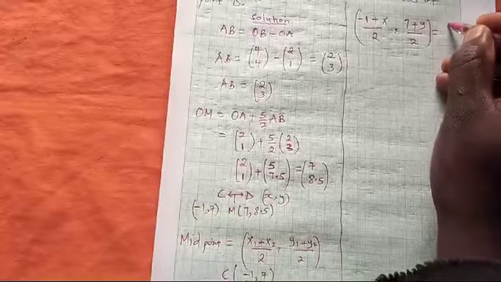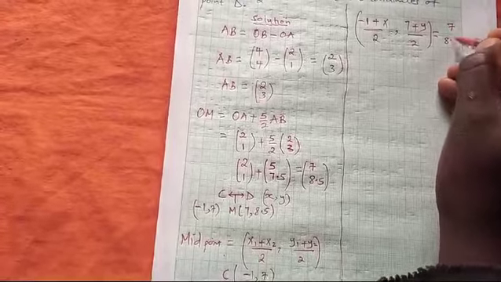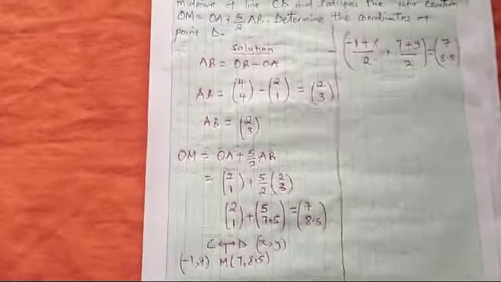This will give us (7, 8.5) as our midpoint.